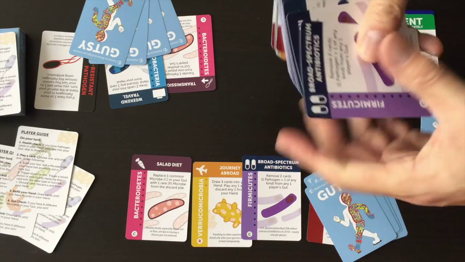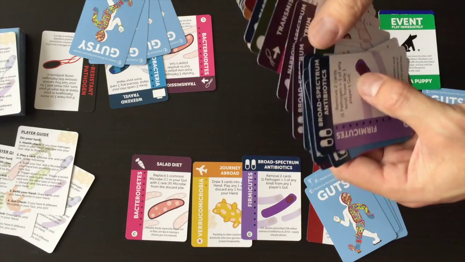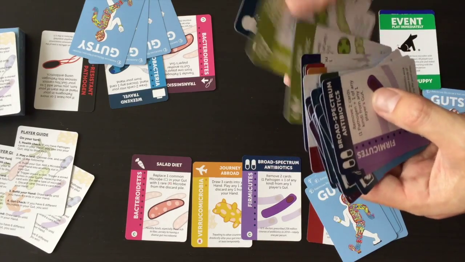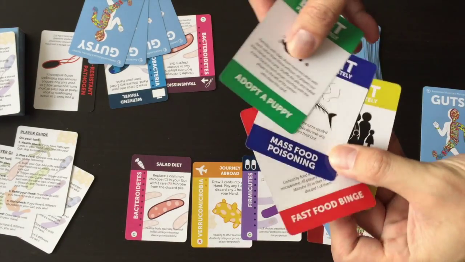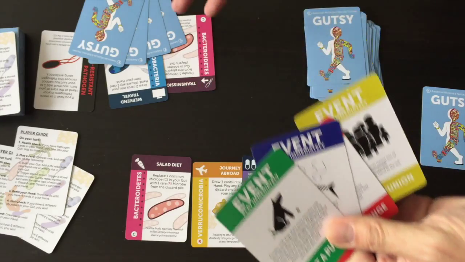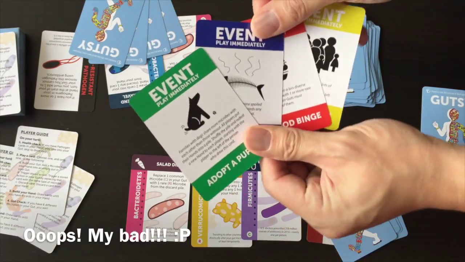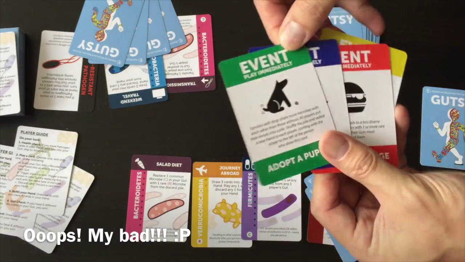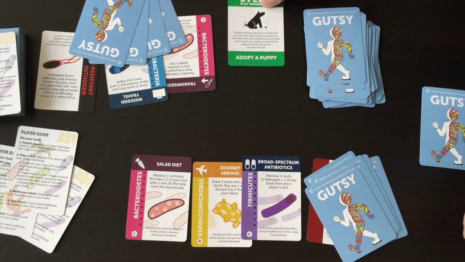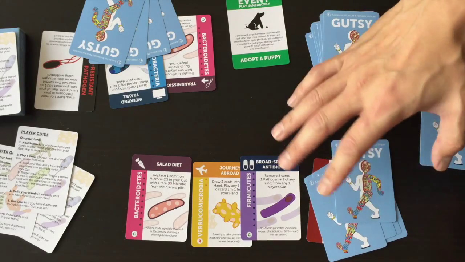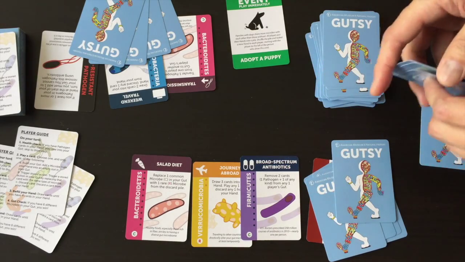Now a few other things to note. If you have encountered an event, so where are my events? Oh, I forgot to put the events in, sorry. So at the start of the game, after you take away the events and deal each player 6 cards, you need to shuffle the event cards back into the deck. I apologize for that. After that, if you draw an event, then you must play it immediately, discard the card, and then draw again. So always ensure that you have 4 cards in your hand at the end of your turn.